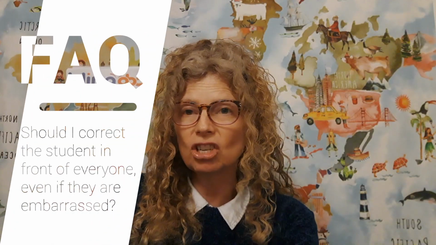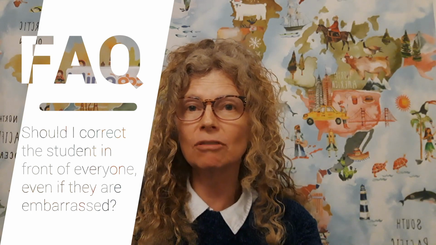Should I correct a child's error in front of everyone even if they're embarrassed or nervous? Well, ideally we want each child to have individual corrective feedback, but we do need to take into account their sensitivity to receiving correction, especially in front of their peers. So sometimes we sense it won't be appropriate for a particular child to receive individual correction. So we can do delayed feedback, so give the child a lot of encouragement and positive feedback for their language attempts, then pop them back up and perhaps do a group correction for their error.